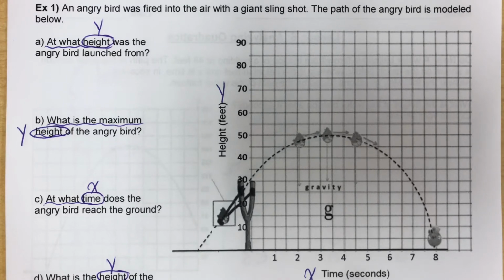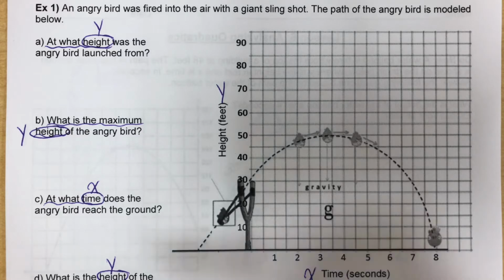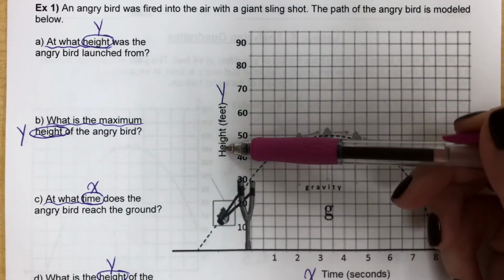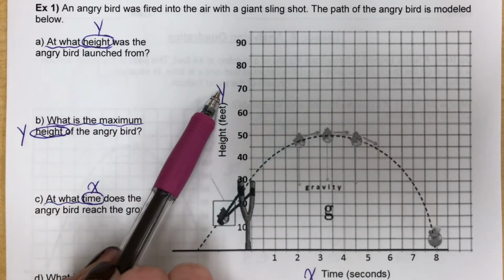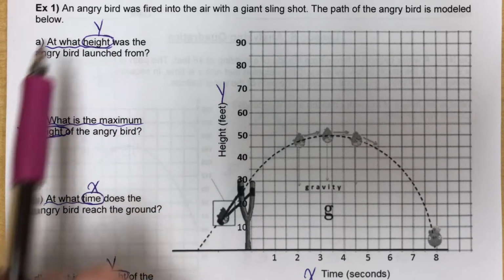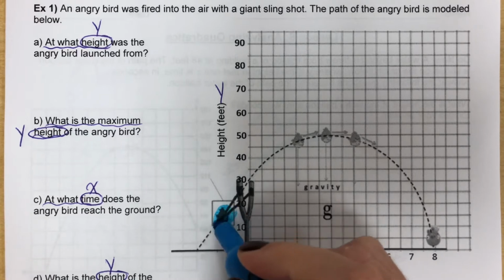So I can see here that my x-axis represents time in seconds, and my y-axis represents height in feet. So when it asks what height, I know height is a y value. That's why I'm circling it, and again, using that value over here. So at what height was the angry bird launched from? Well, let's find him. Let's highlight him out. So I can see my angry bird is right over here.